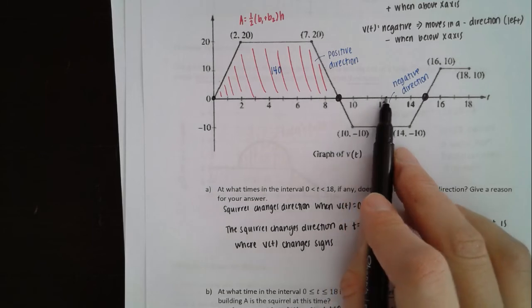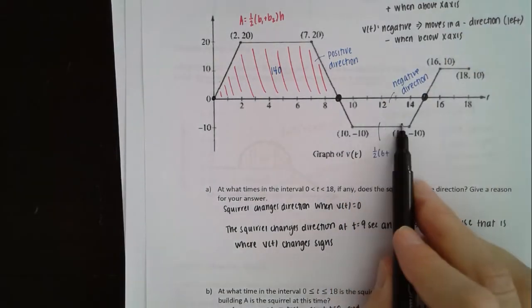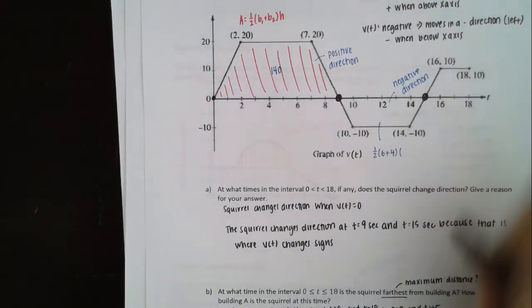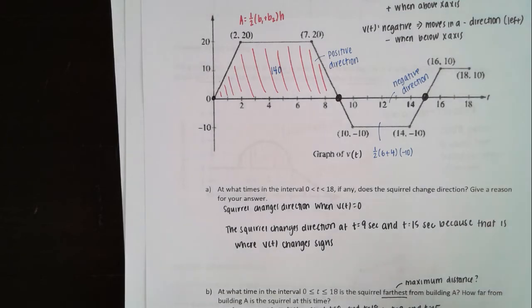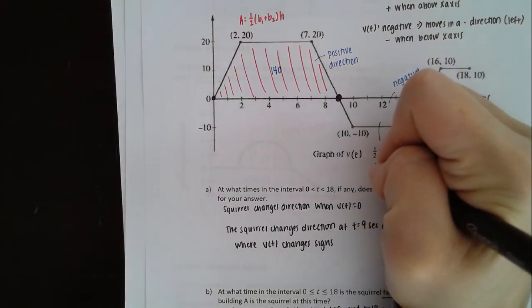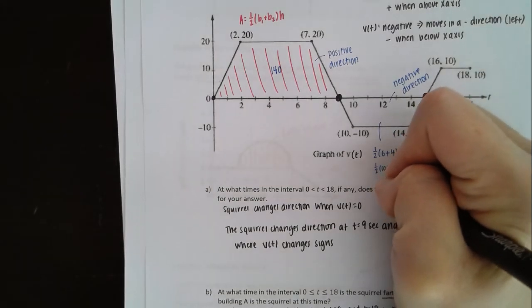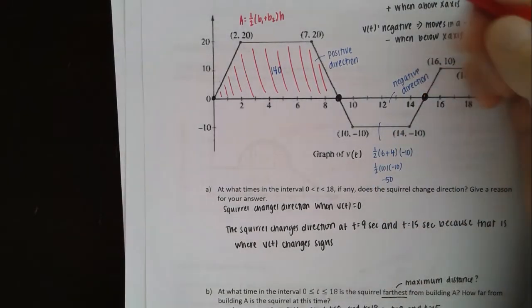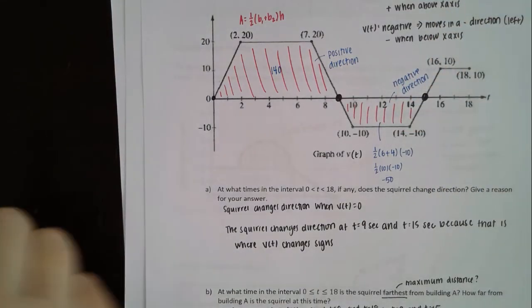So if I calculate my 1/2, I'll call this base 1 to be, looks like 1, 2, 3, 4, 5, 6 units, plus this base 2 to be 1, 2, 3, 4 units, and then times our height of negative 10. It's going to be 1/2 of 10 times negative 10, which is half of negative 100, which is negative 50. So this area below the x-axis is going to have an area of negative 50.